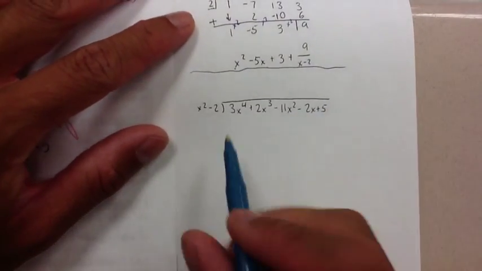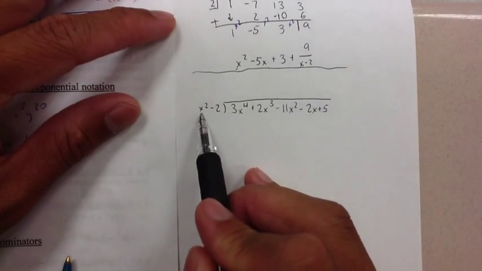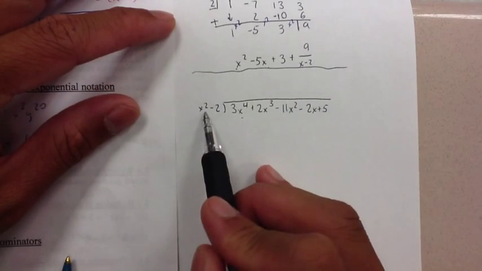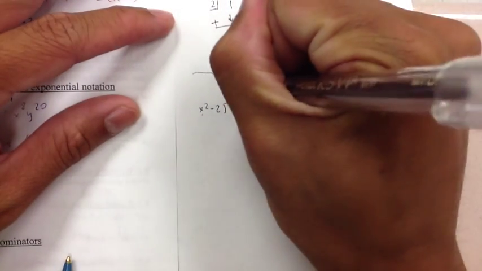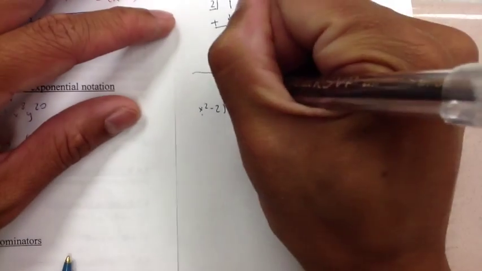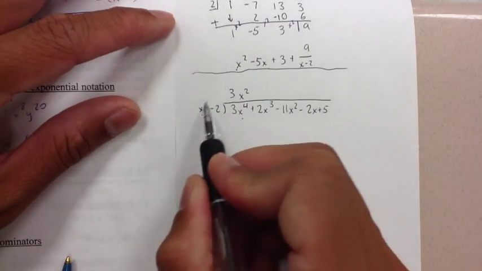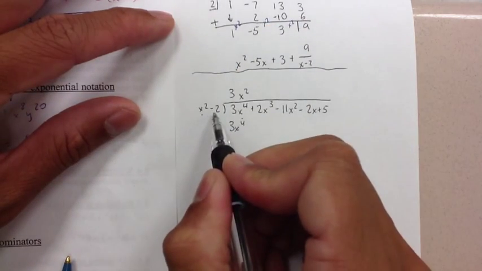You are going to try and see how many times this first term here will go into this term here. Well, what would I have to multiply this to get this? I know that I need another x squared, because x squared times x squared would make x to the 4th, and I would also need a 3 here. Multiplying both, I get 3x to the 4th, and multiplying over here, I get negative 6x squared.